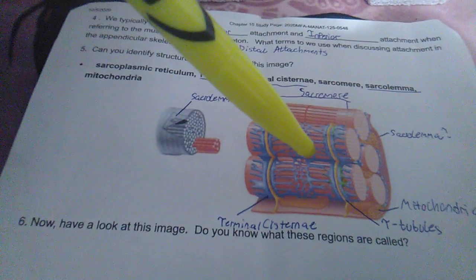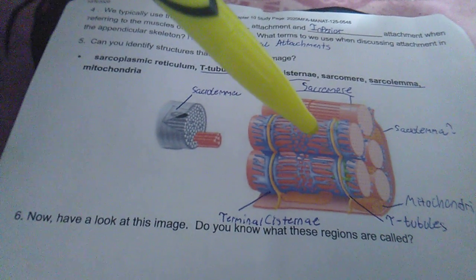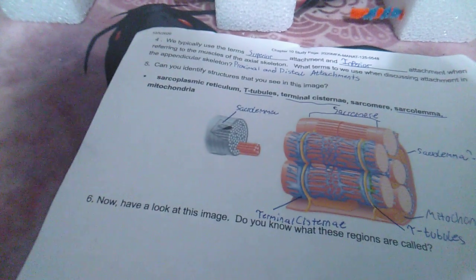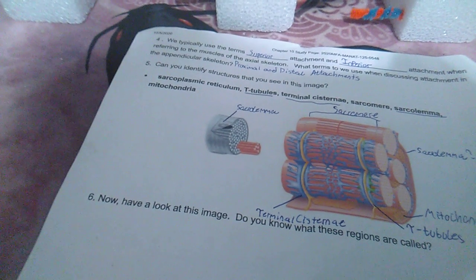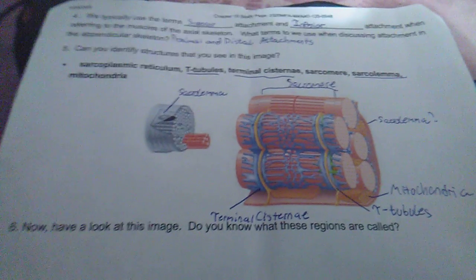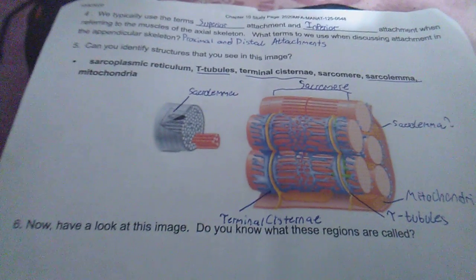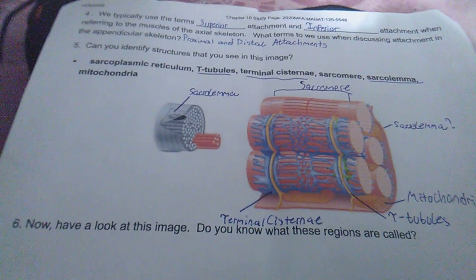Your T tubulus carries pulses to your sarcoplasmic reticulum, which stores calcium, and again, you need your calcium to initiate contraction. That's what lets contraction happen. ATP is what actually makes contraction happen.